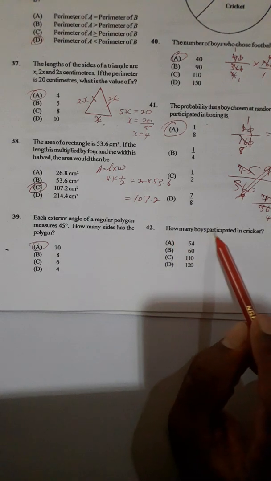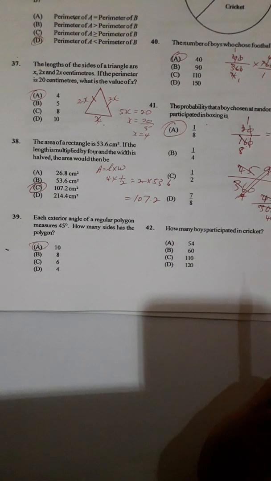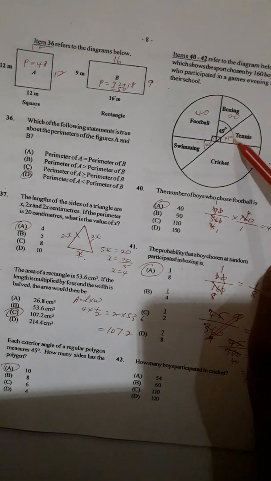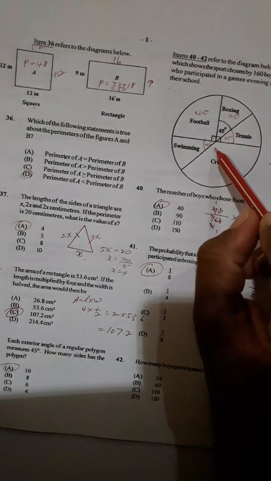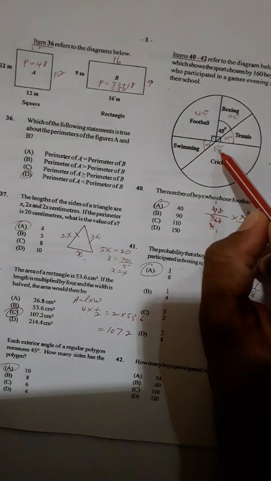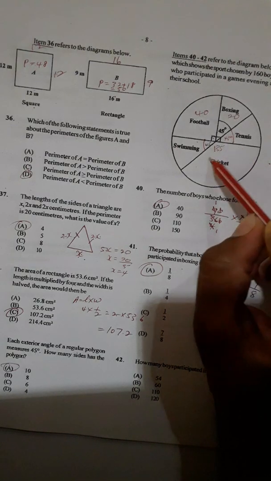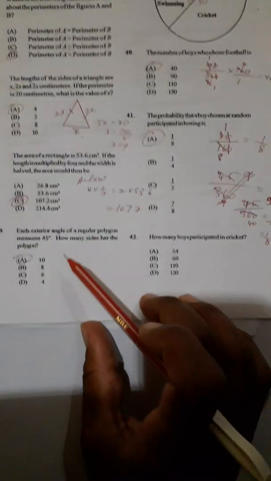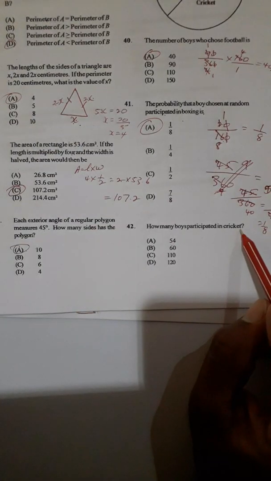How many boys participated in cricket? Good, so this part here represents a straight line, which is 180. And 45 come out for tennis. So 45, and this should be 135. When you add up that and this, you get 180. Good, so how many boys participated in cricket?